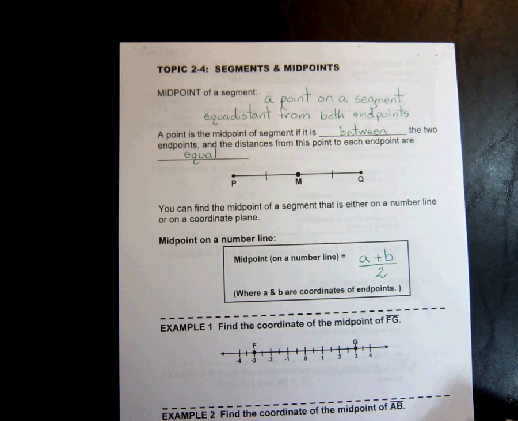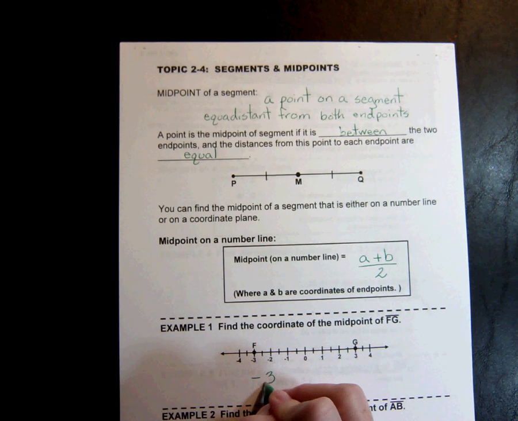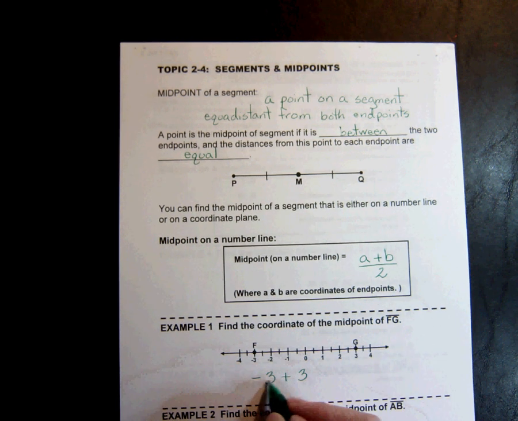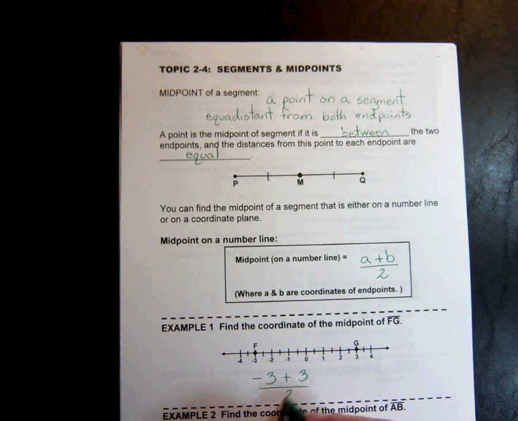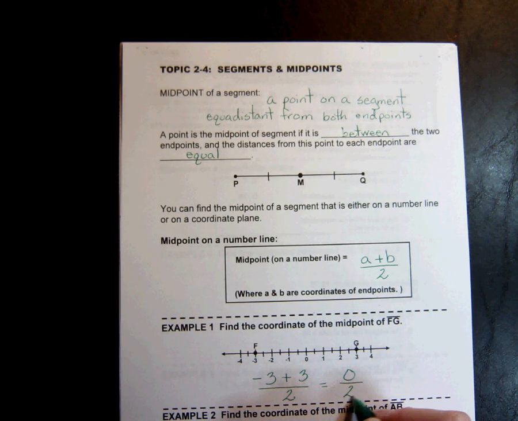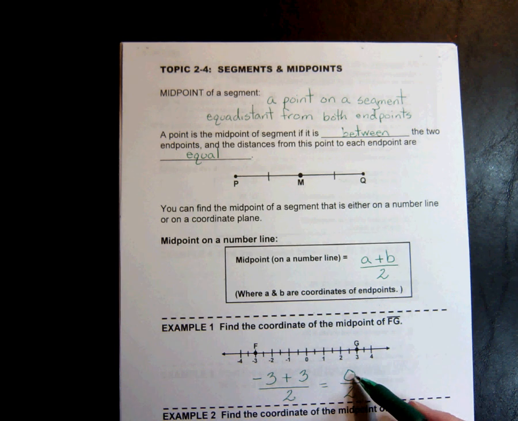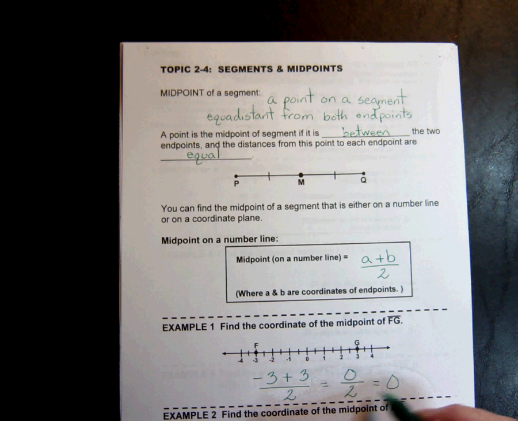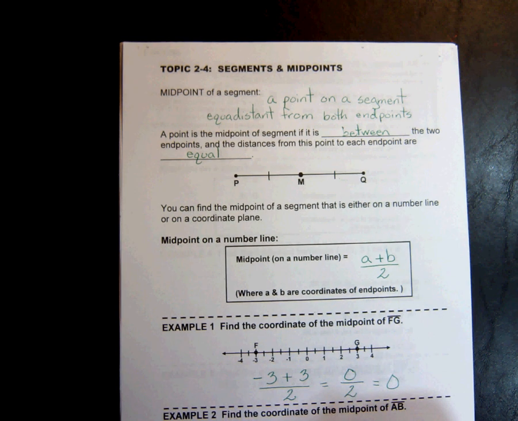Find the coordinates of the midpoint of FG. Well, F is at -3 and G is at +3. If you add these two together and divide by 2, you've got 0 divided by 2. Anytime you have 0 in your numerator, the answer is 0, because 0 times 2 would give me 0. So the midpoint between F and G would be right there.